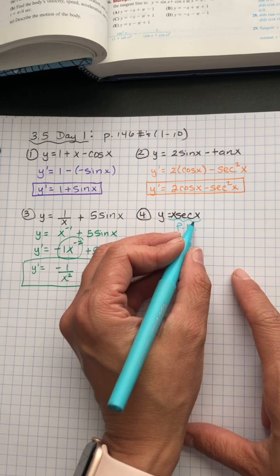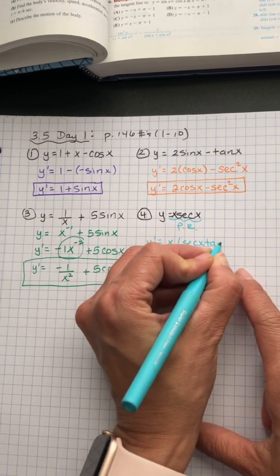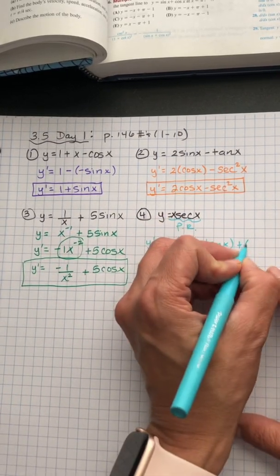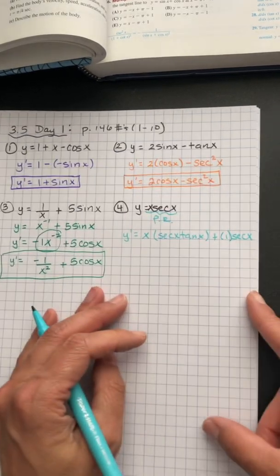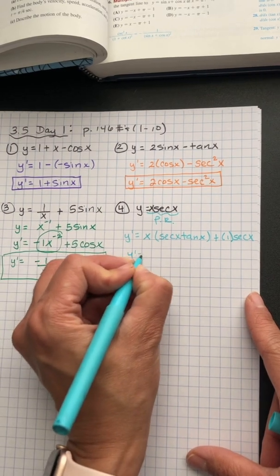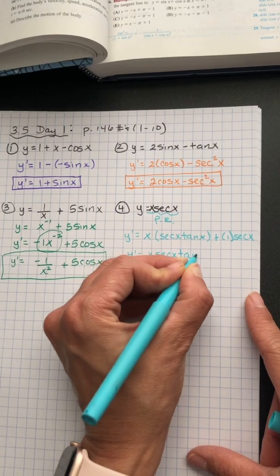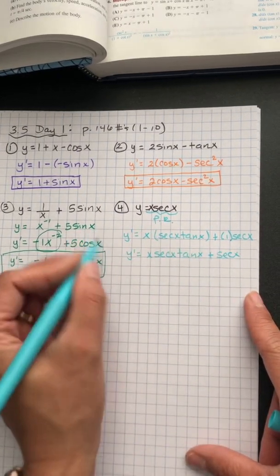So the derivative of secant is secant x tangent x, plus the derivative of the first would be a 1 times secant x. Okay, so altogether, y prime then is just x secant x tangent x plus secant x.